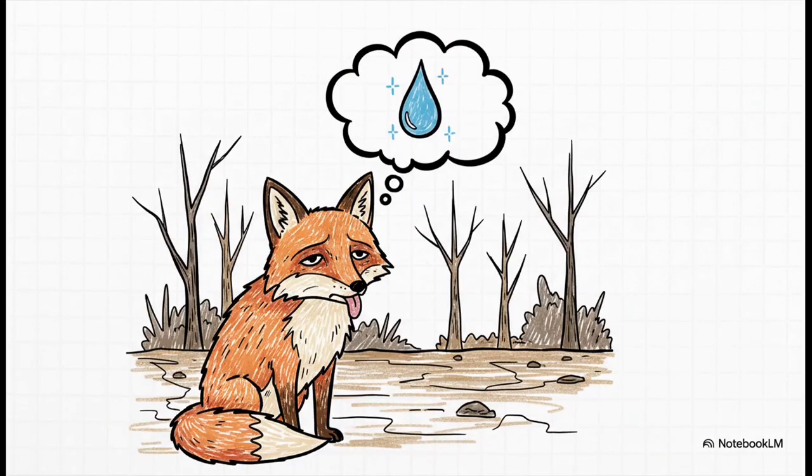And here she is, our main character. Now notice how she's not just introduced randomly. She is immediately and directly connected to the biggest problem in her world. The forest is dry, and because of that, our fox is thirsty. Right away, the character and the conflict are completely woven together.